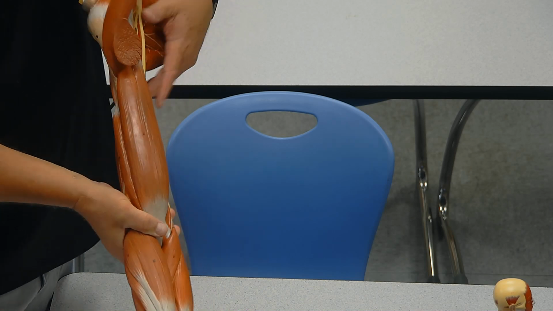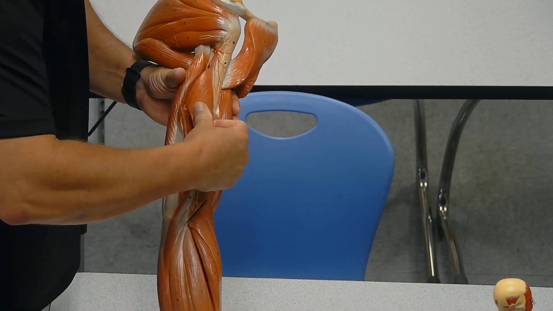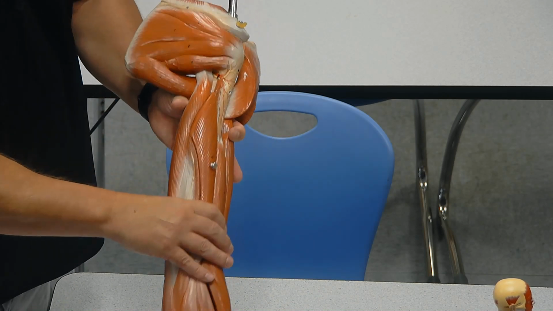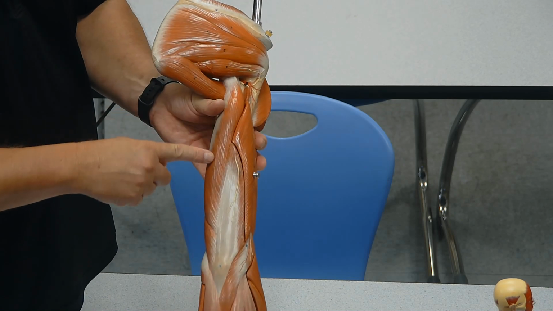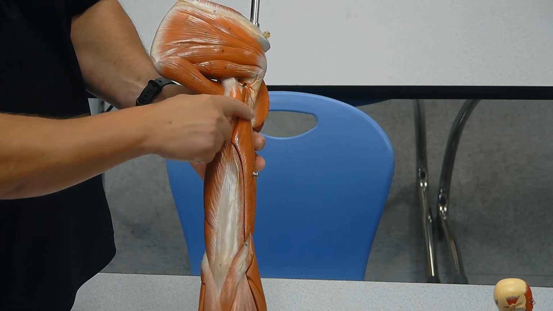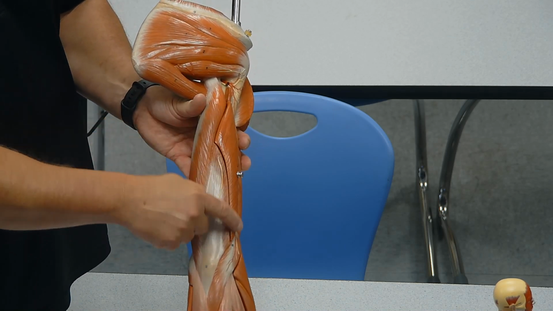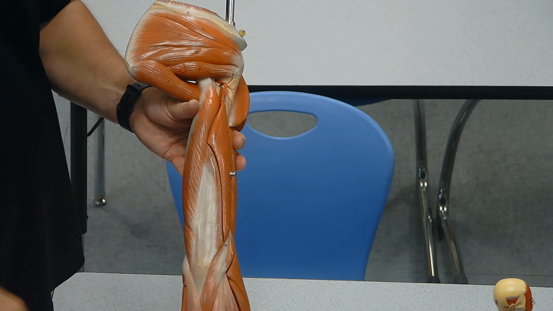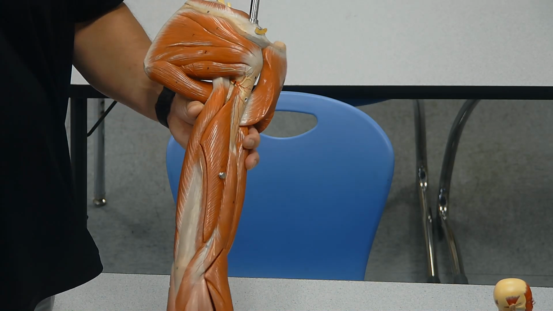Now you have the triceps brachii, where this came off. That's that horseshoe-shaped muscle back here. That's your triceps brachii. That's the back of the arm. That's the posterior part of the arm. When that muscle contracts, it's going to extend the elbow or extend the forearm.